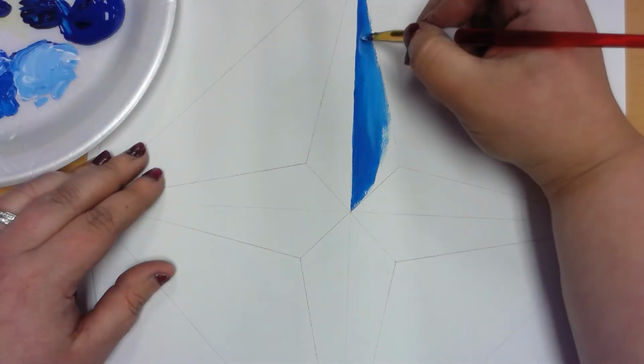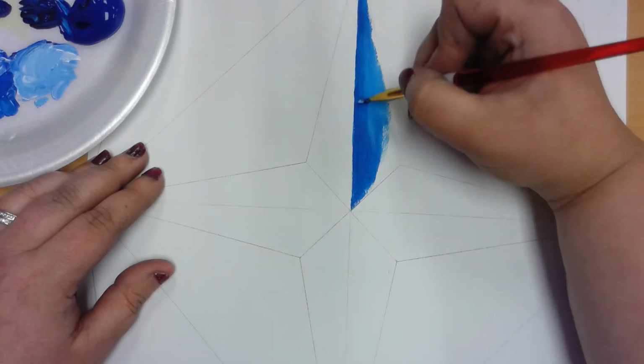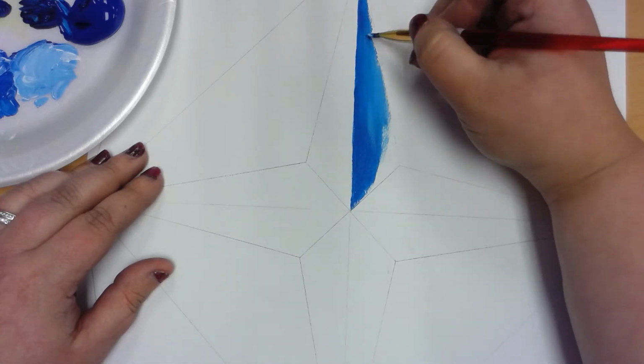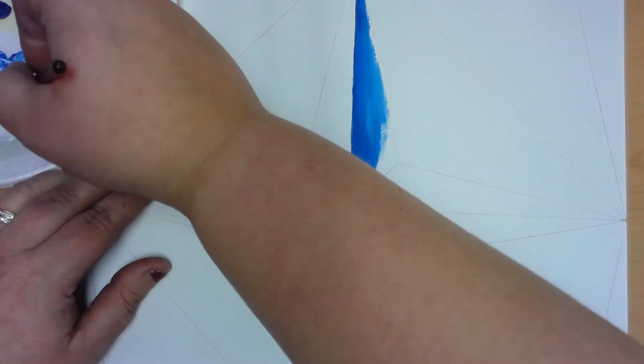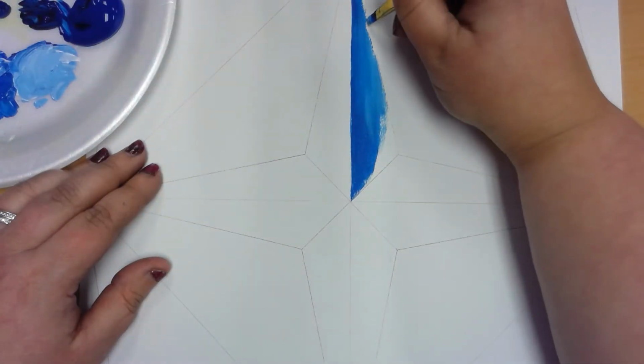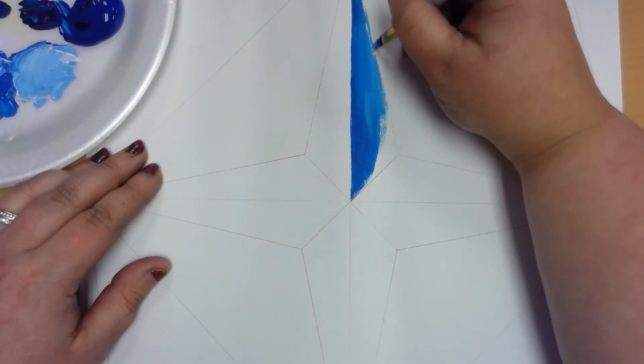Go back, get some more paint. And you really want to blend an area where there's a dark to light while your paint's wet. If you go back, you can work an area, but you'll have to re-wet it.